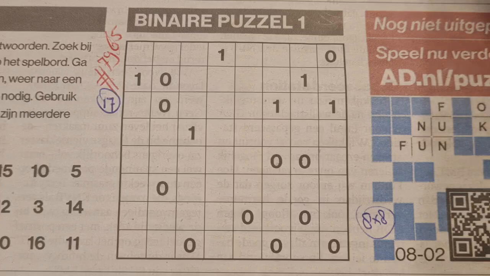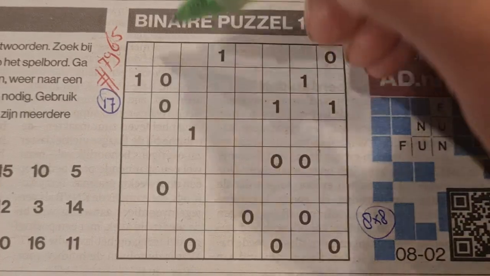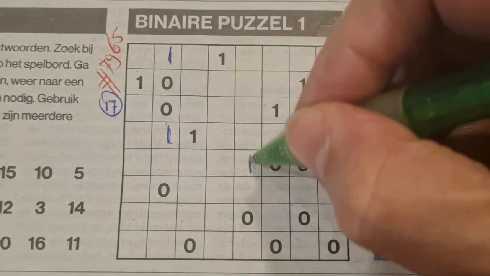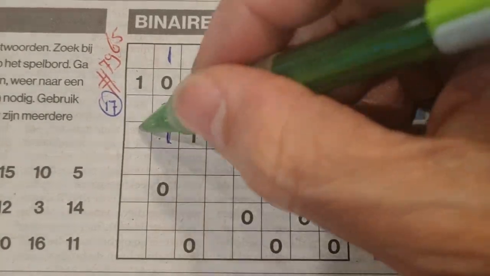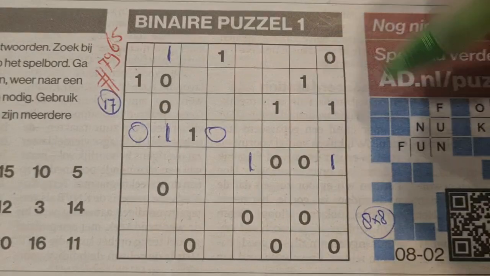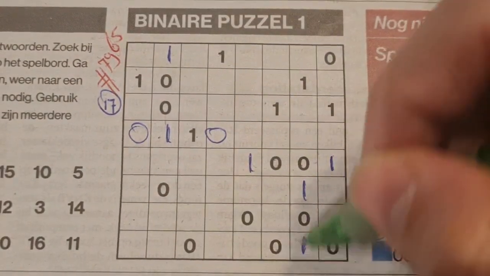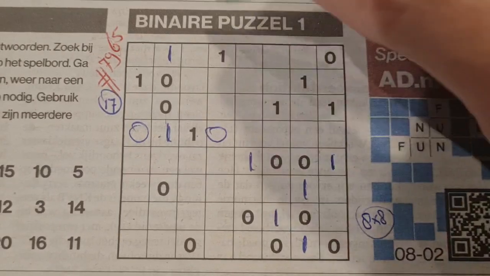Alright, so let's get started. Let me start with the double 0s. Double 0. Here one, there one. Double 0. Here one, there one. Double 1. Here no, there no. Between two 0s comes a 1. Between two 0s comes a 1. Between two 0s comes a 1.